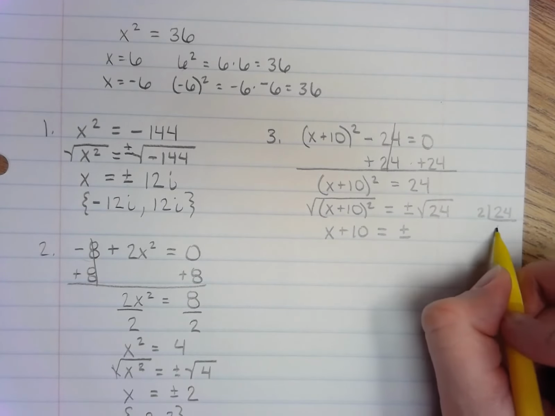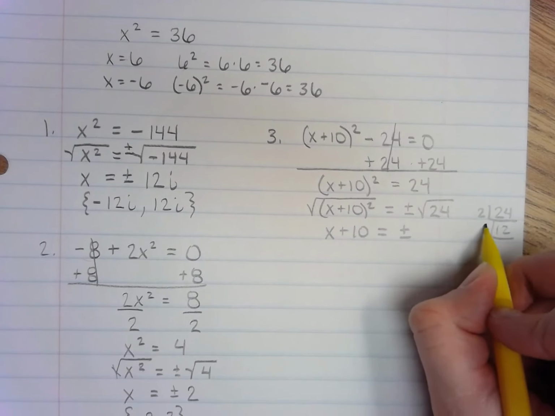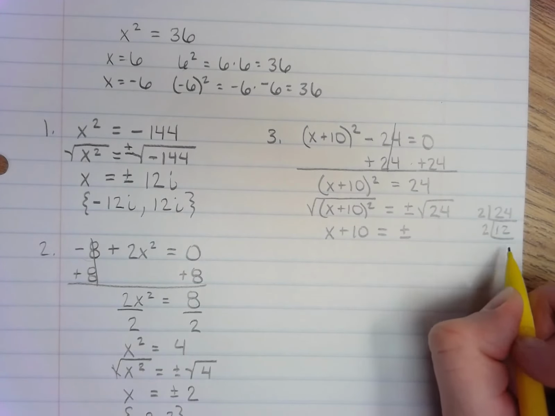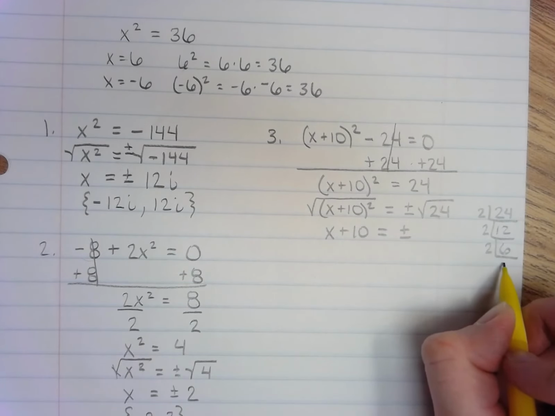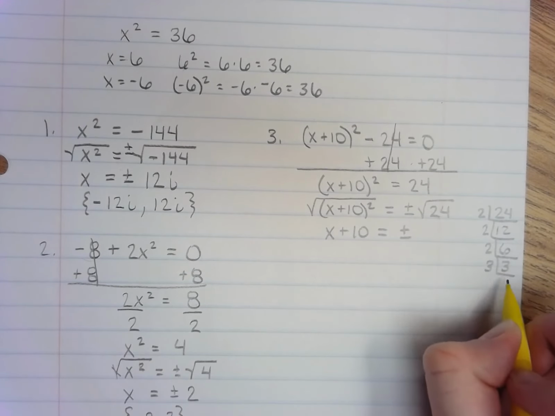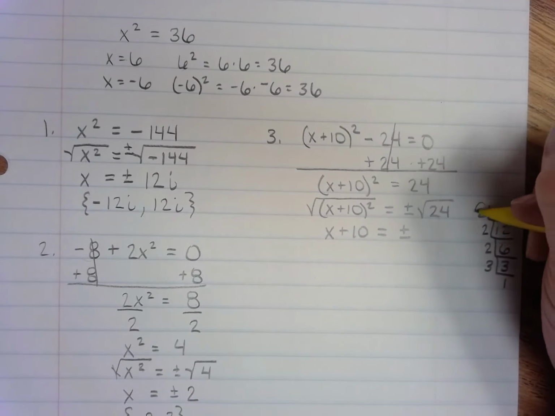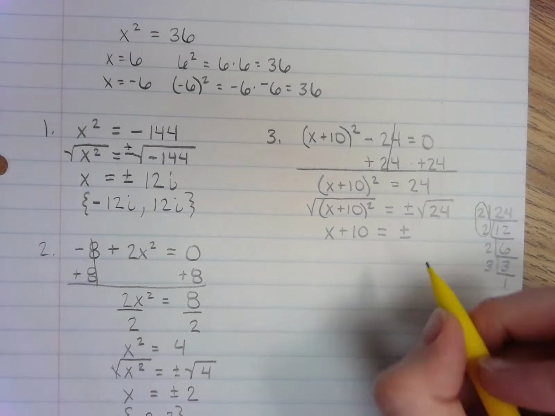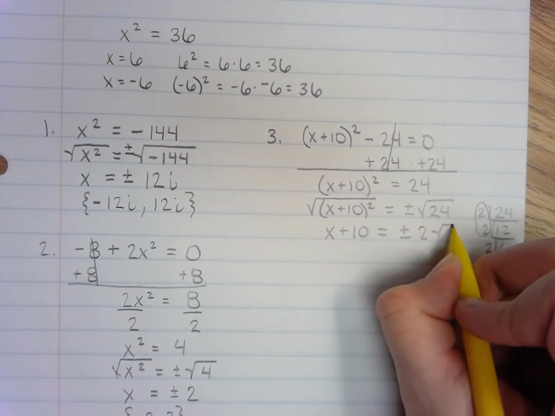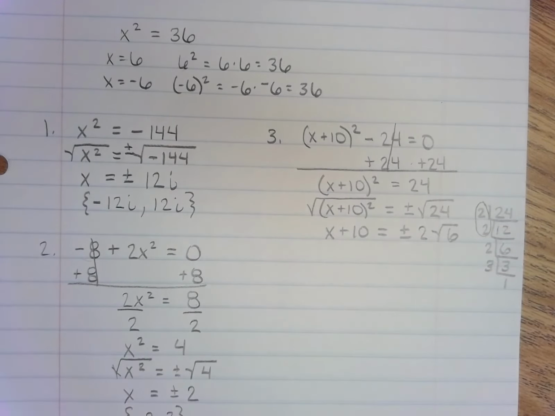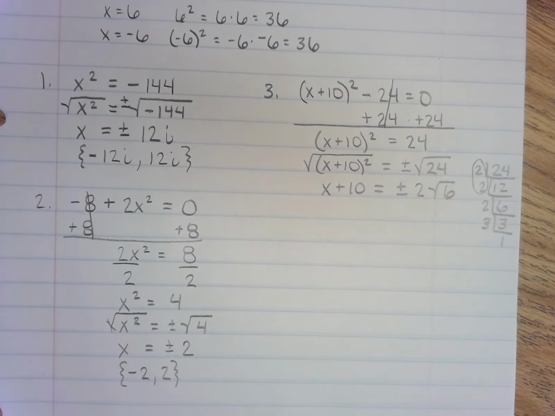2 goes into 24 12 times. Divide by another prime. 2 goes into 12 6 times. Divide by primes until you get to 1. So we have a pair of 2s, so those would come outside as a 2, and 2 times 3 stays inside as a 6. Simplifying that using prime factorization.